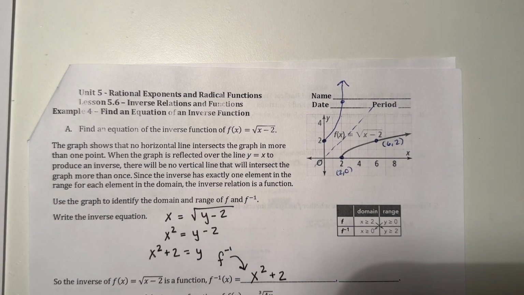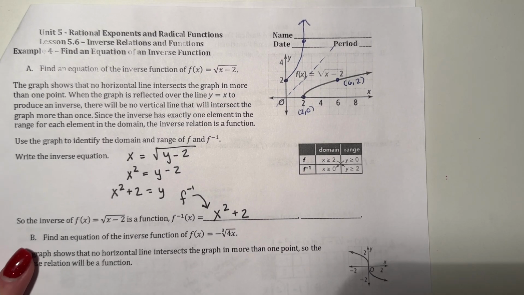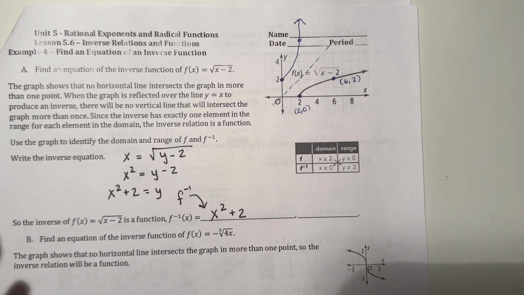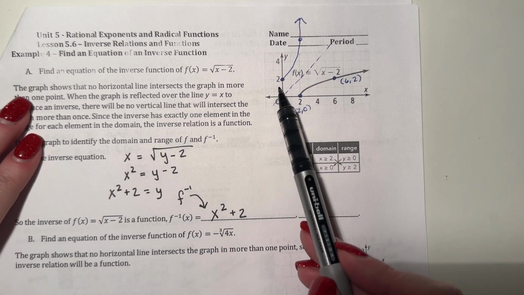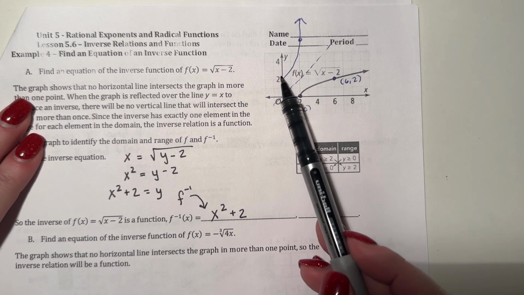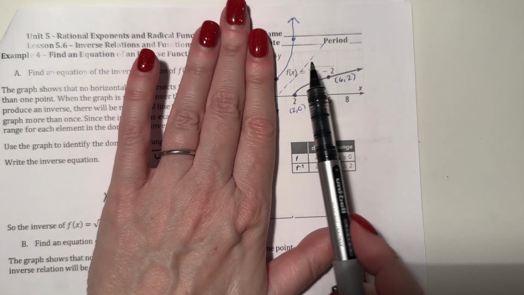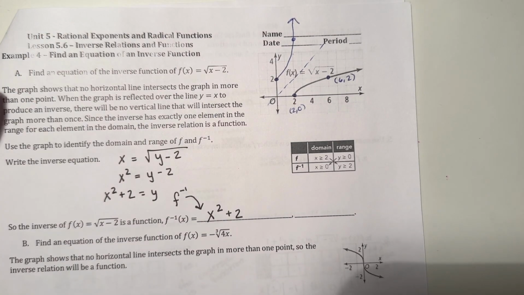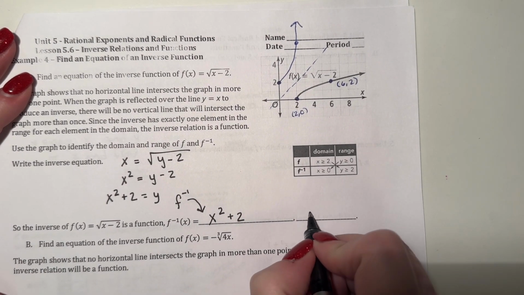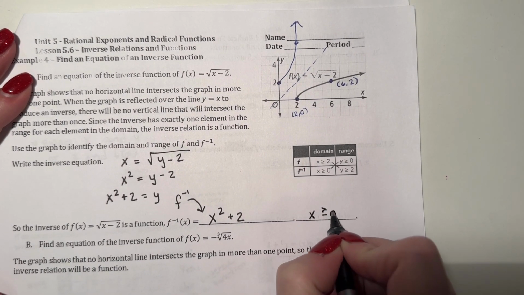Okay, what about domain restrictions? So, easiest way to do it is to look at the graph. So as you can see with this graph, it is perfect as long as you keep everything to the right of the y-axis. So that would be x is greater than or equal to 0.